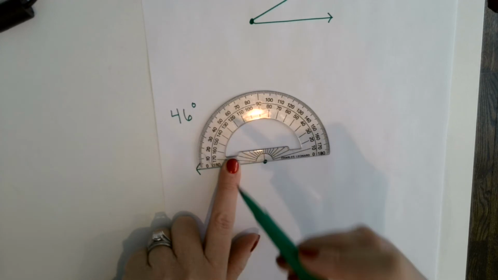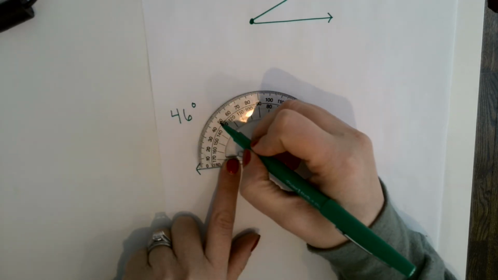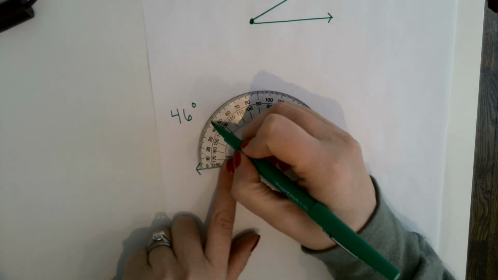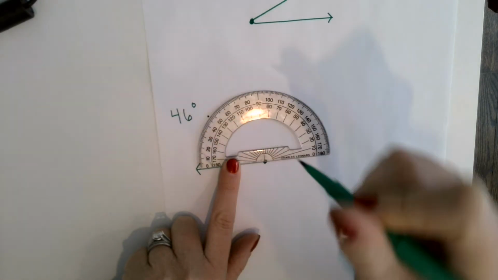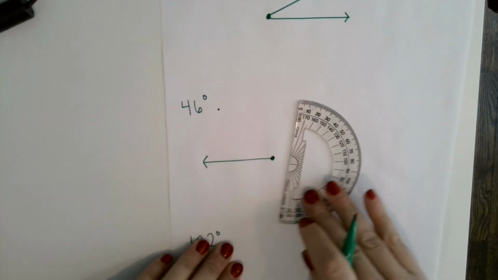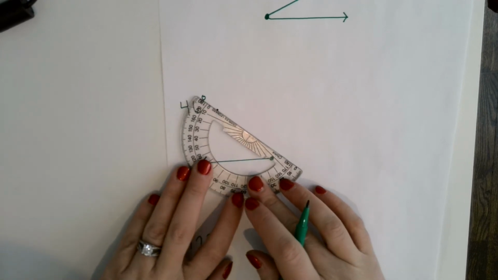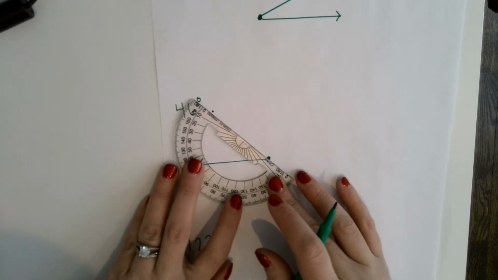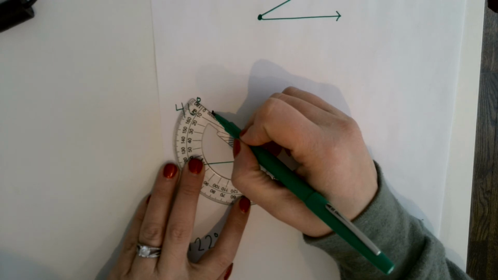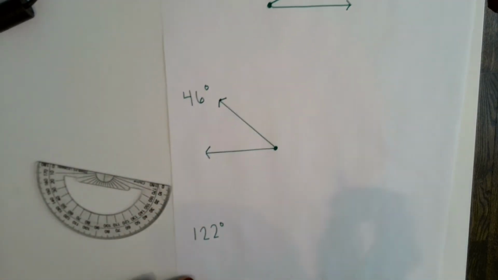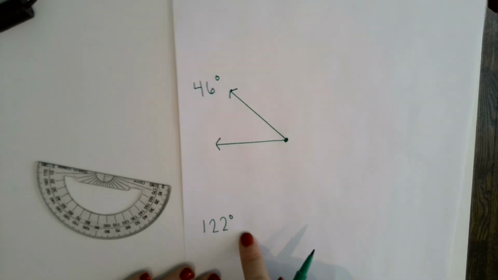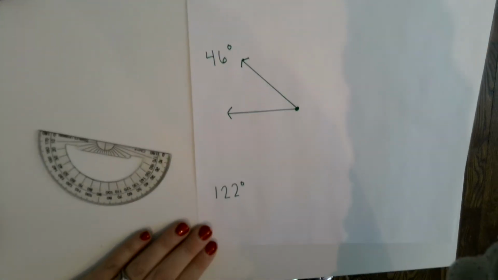So right here, here's 40, here's 50. 45 would be the line right in between, so if I just go one past that, I'll get to 46 and put my dot there. Then I'm going to use the bottom of my protractor to line up my vertex and that dot, and I have a 46-degree angle.